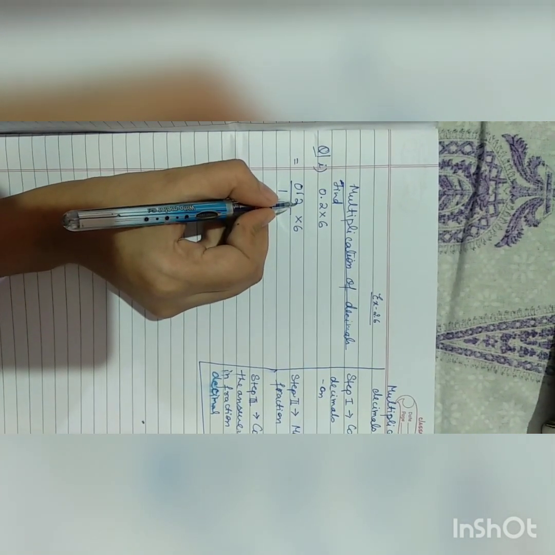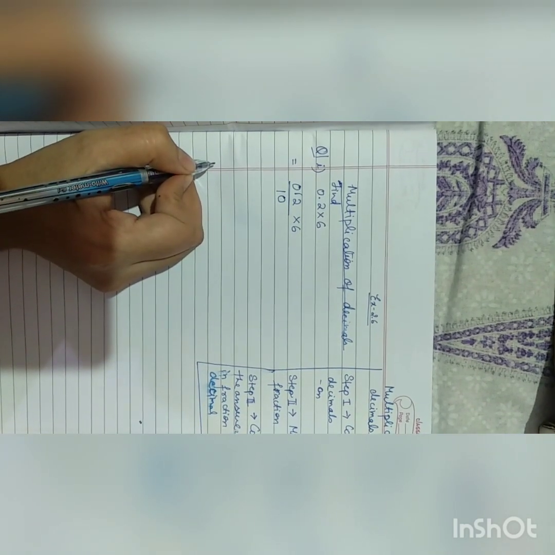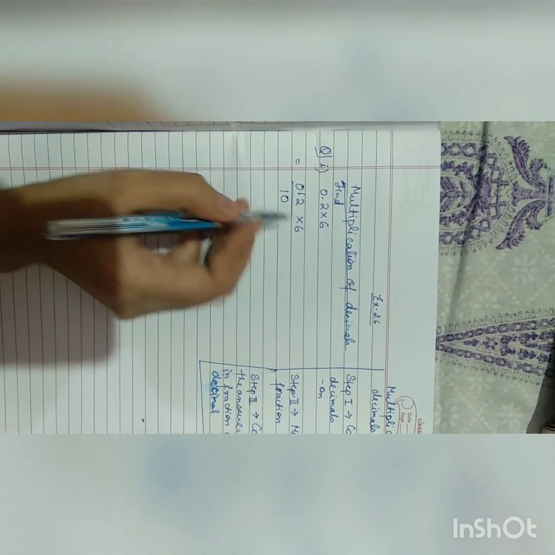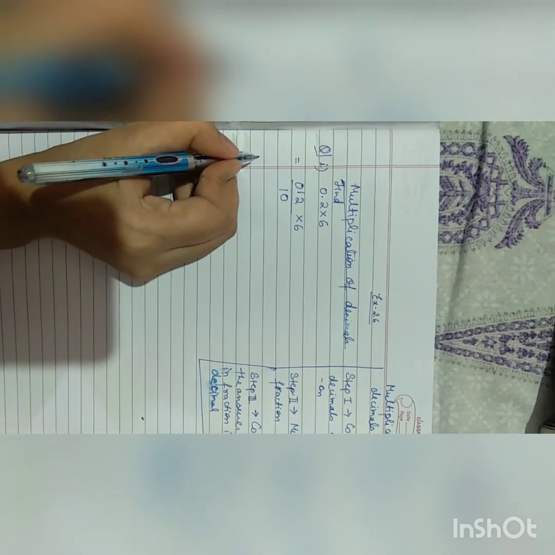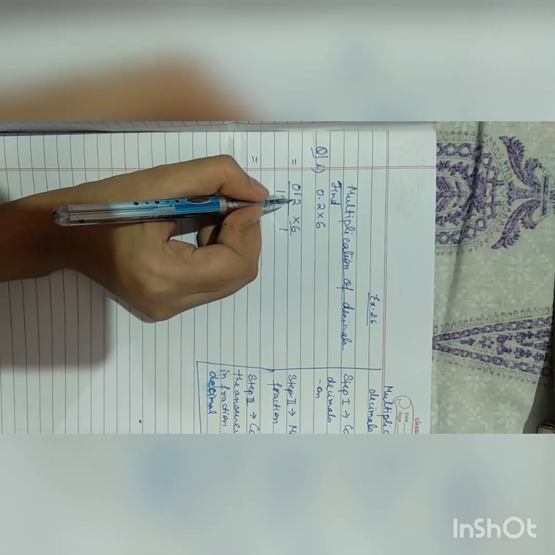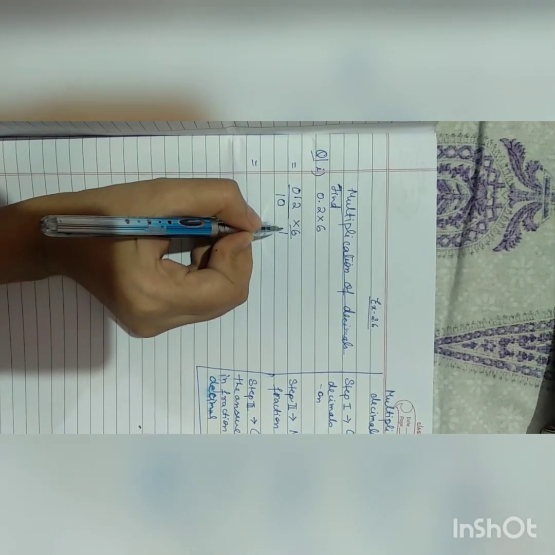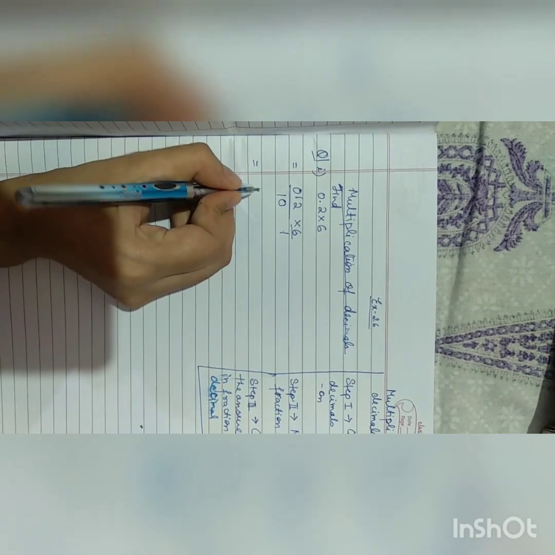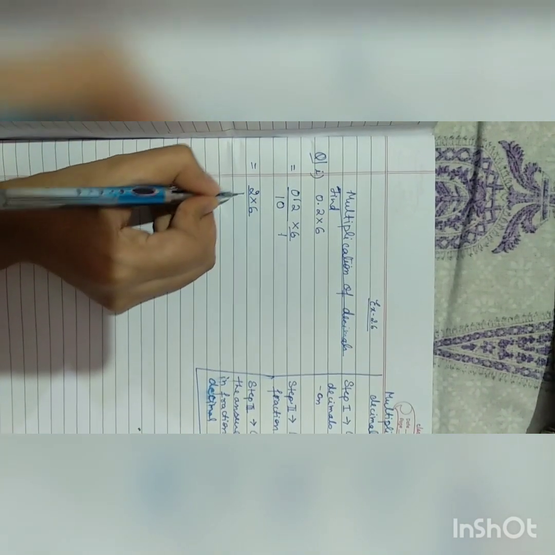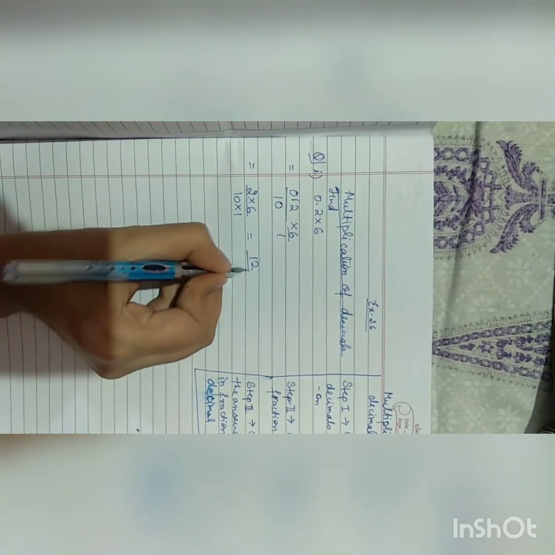After decimal there is only one digit, so we will put 10 in the denominator. Now we will multiply these fractions. To multiply, you have to multiply numerator with numerator and denominator with denominator. So 2 into 6 and 10 into 1. 2 into 6 is 12 by 10.